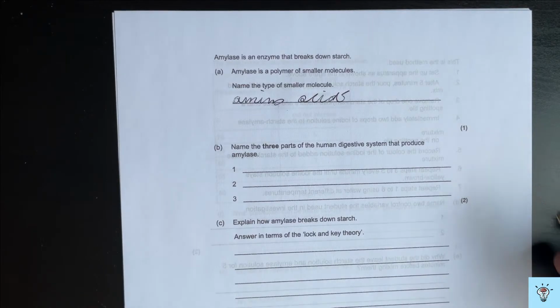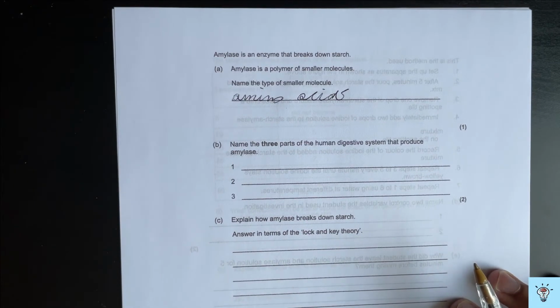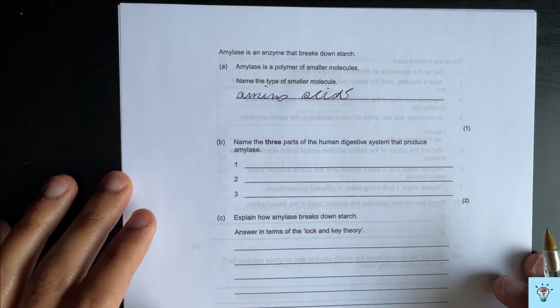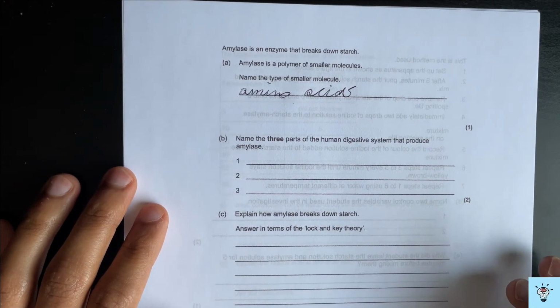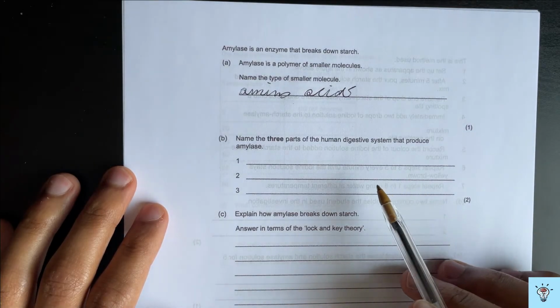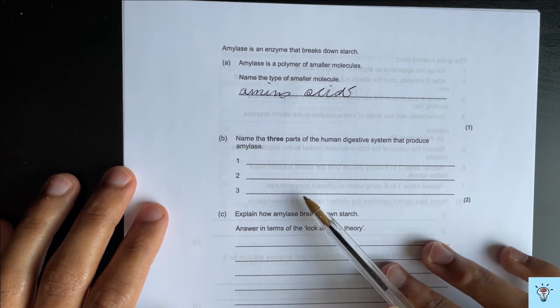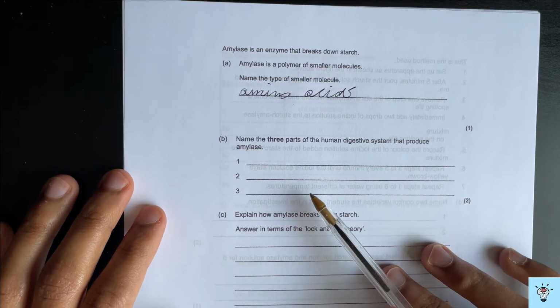And then you know that the rest of it usually happens after the stomach. So I'm going to first tackle the mouth. You could be inclined to write just mouth, but it's asking you for the parts of the digestive system that produce this enzyme, and that is in your mouth.